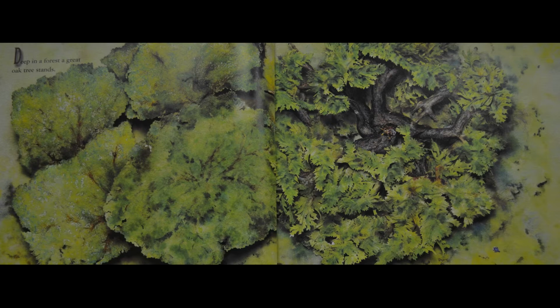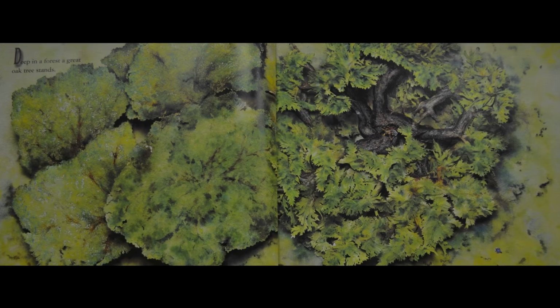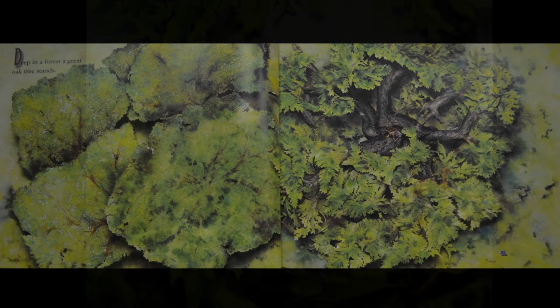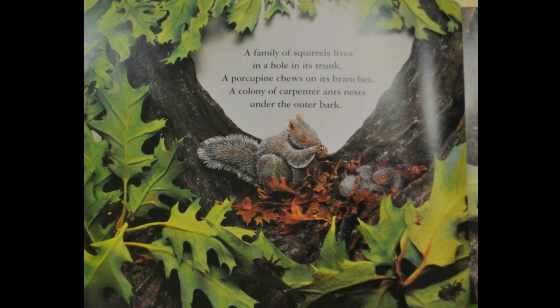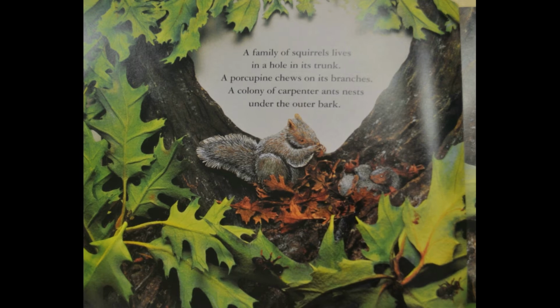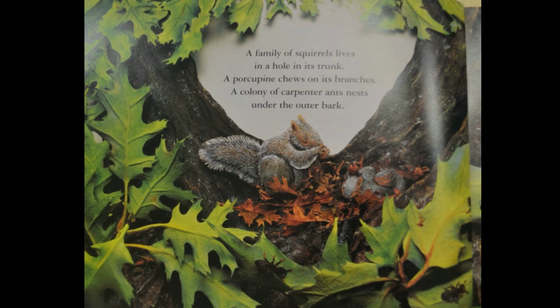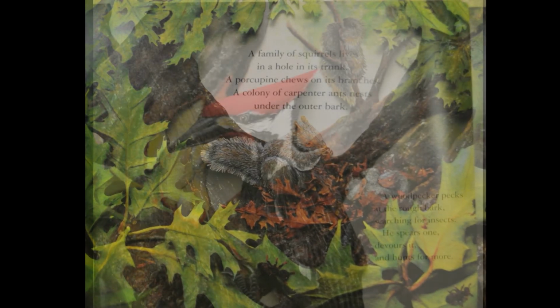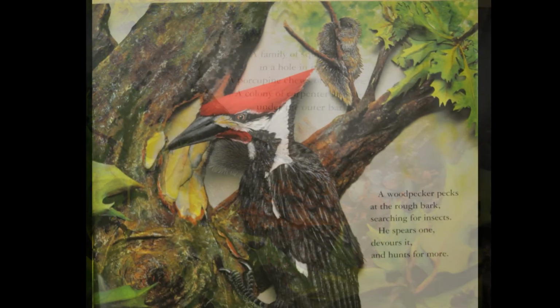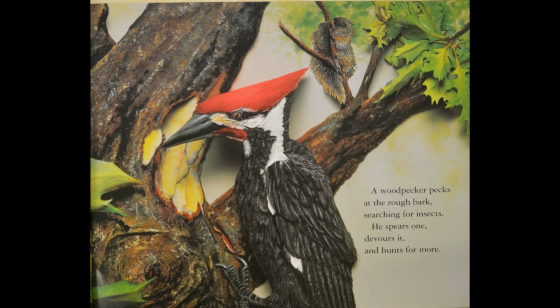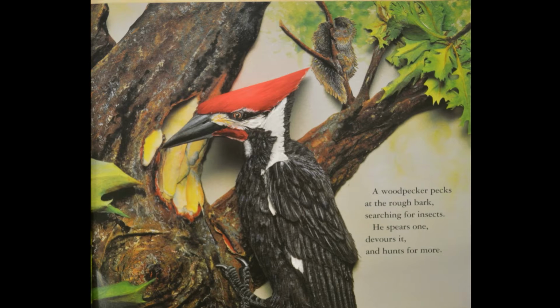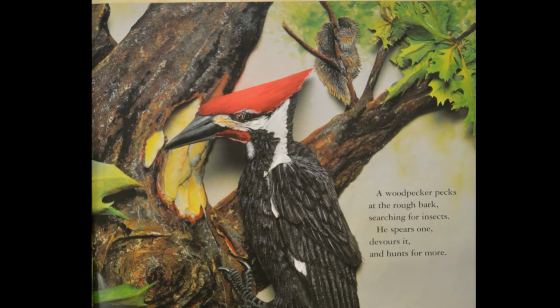Deep in a forest, a great oak tree stands. A family of squirrels lives in a hole in its trunk. A porcupine chews on its branches. A colony of carpenter ants nest under the outer bank. A woodpecker pecks at the rough bark, searching for insects. He spears one, devours it, and hunts for more.